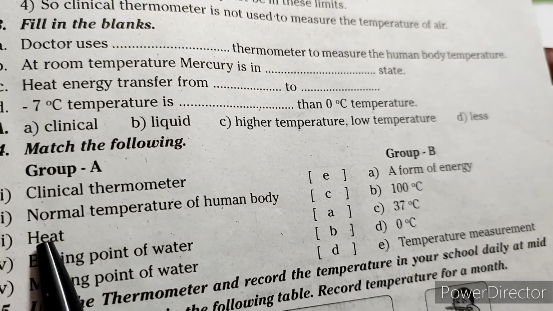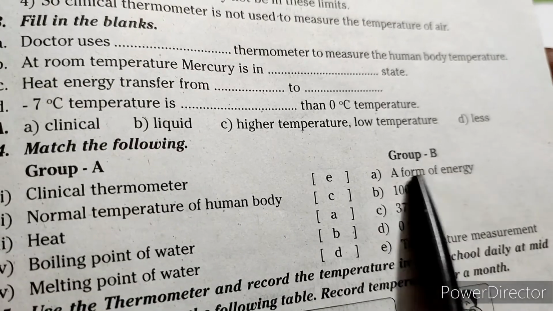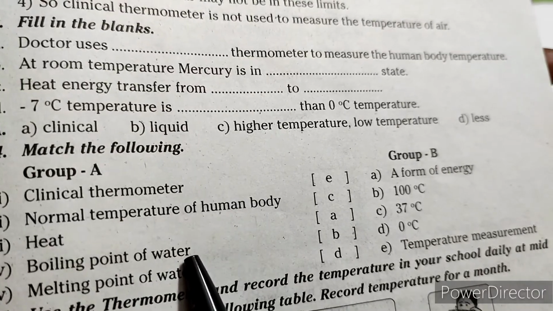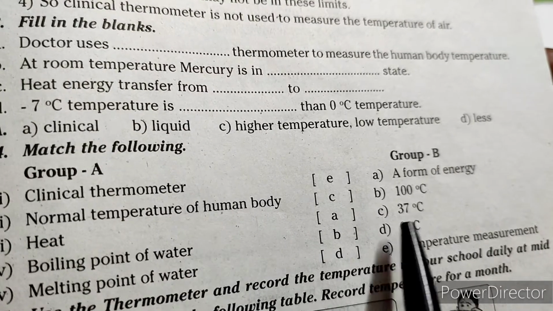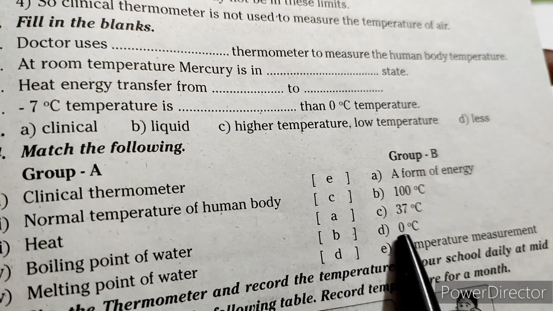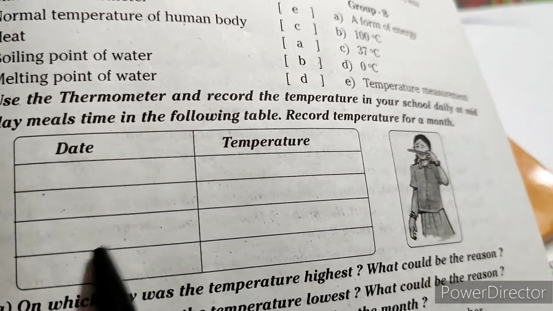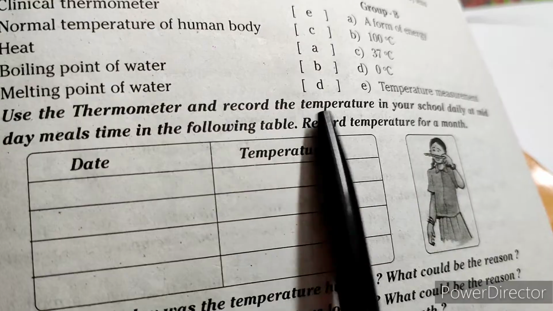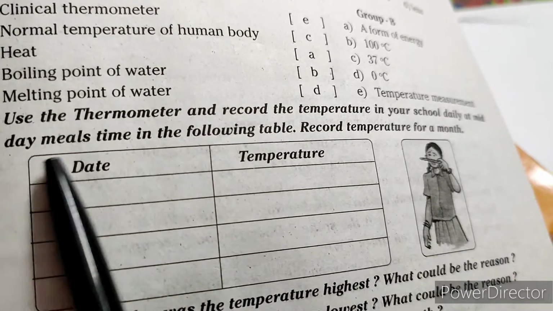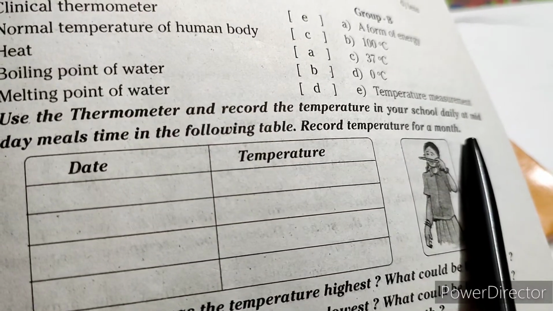Next, heat. Heat is nothing but a form of energy. So it is an energy, so you have to write a form of energy. Boiling point of water. What is the boiling point of water? That is nothing but 100 degrees Celsius. Melting point of water, that is 0 degrees Celsius. Okay. Next one. Use the thermometer and record the temperature in your school daily at midday meals time. The following table. Record temperature for a month.